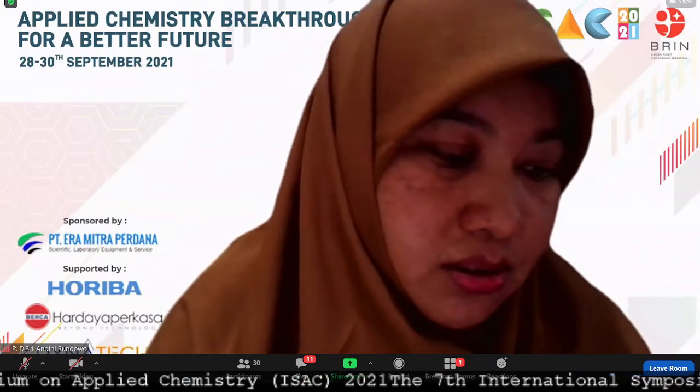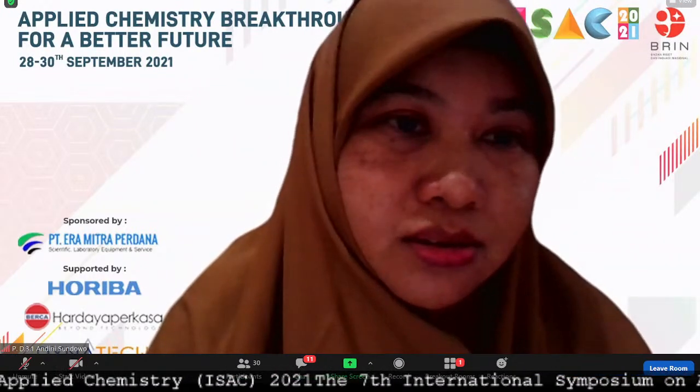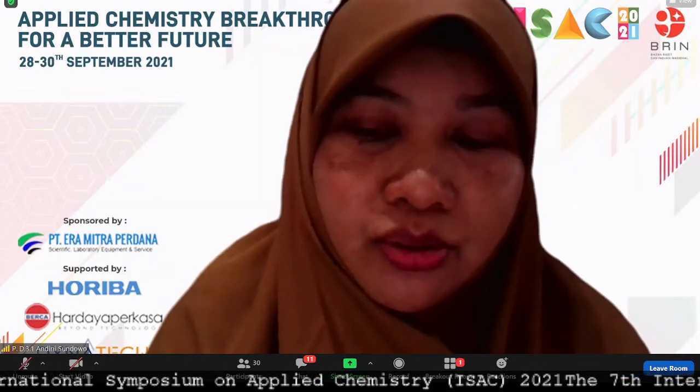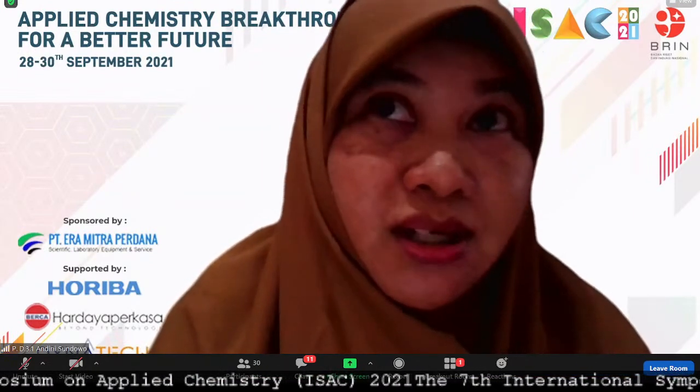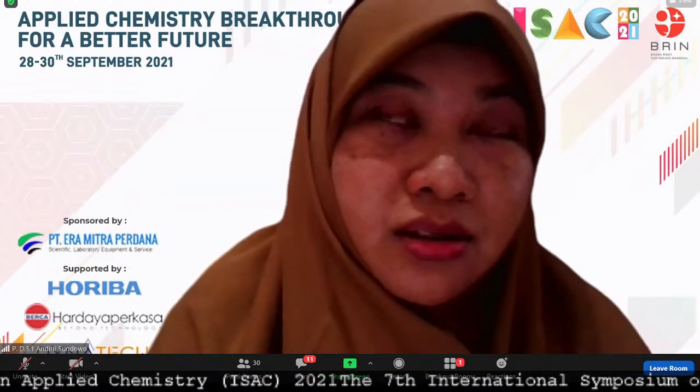Jadi aktivitasnya untuk lebih rendah dibandingkan dengan si doxorubicin ini. Untuk bioaktivitas yang lain memang kami belum mencoba. Jadi baru mencoba untuk ke sel MCF7 ini, belum mencoba untuk ke sel breast cancer yang lainnya. Jadi memang itu hasil dari in silico sebelumnya.